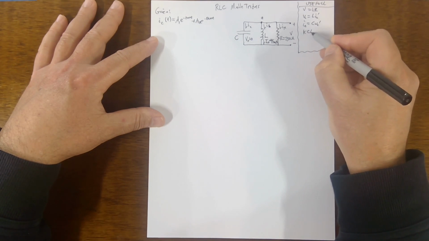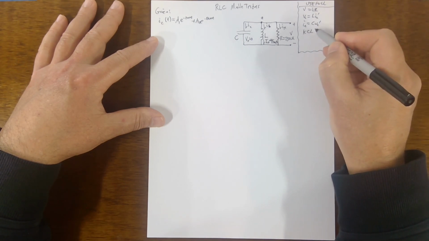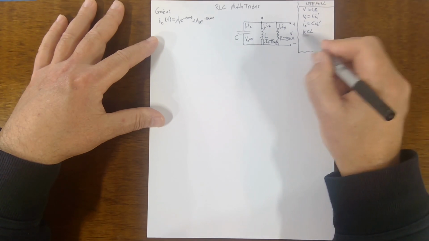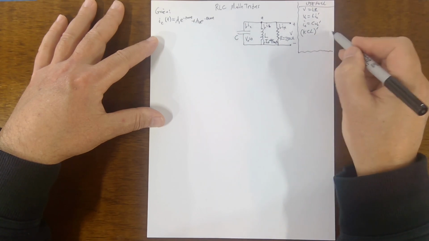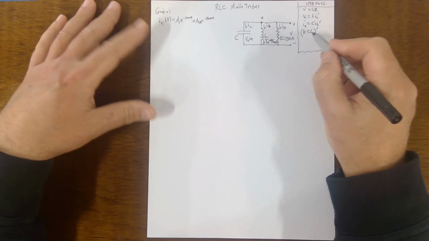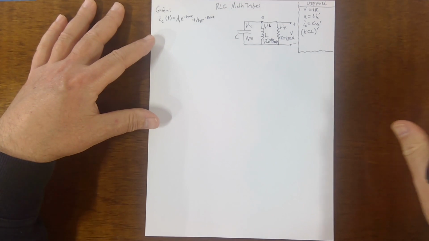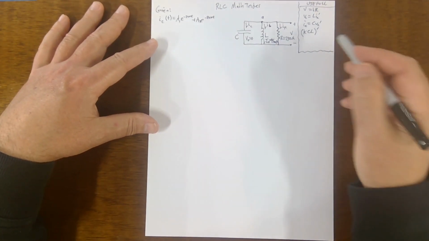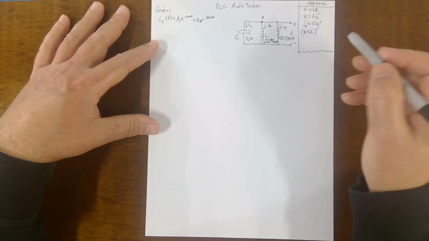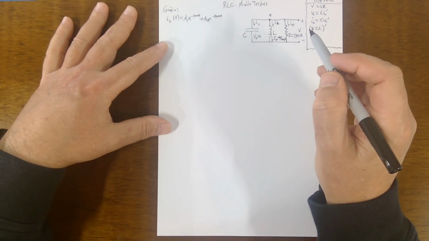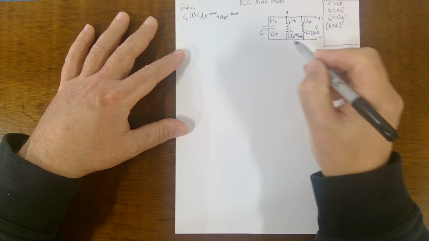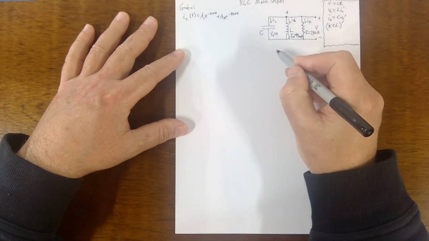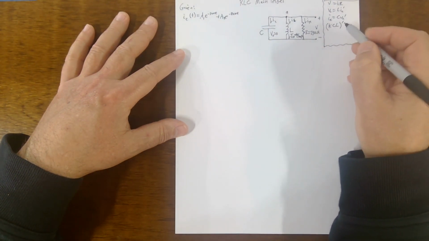We have KCL, which is just a sum of currents. You can take the derivative through an equation like that. You can take the derivative across any equation, through all the terms in that equation. So that's another thing we're going to do. And while we're talking about this math, I'm pointing it out here.